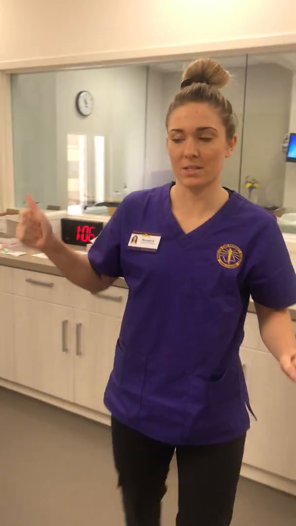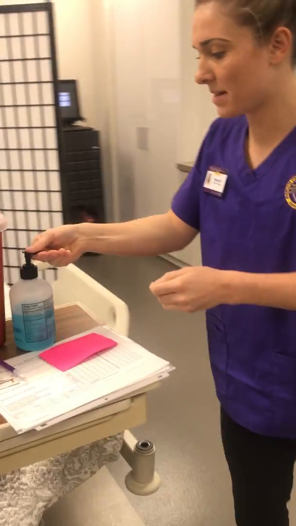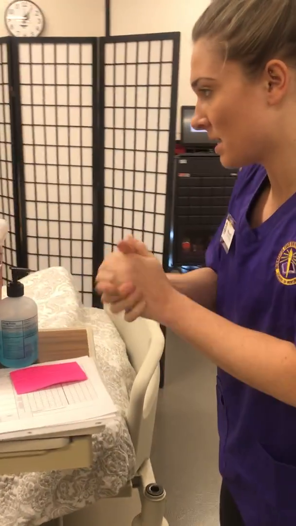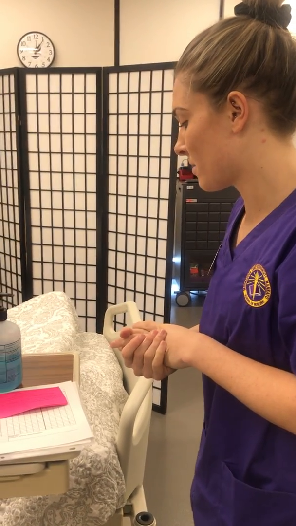So the first thing I'm gonna do is I'm gonna knock. Come in. Hi, can I come in, Elsa? Wash my hands. Hi, Elsa. I'm your nurse. I'll be here for the rest of the day, and I'm just gonna pull this curtain for privacy here.